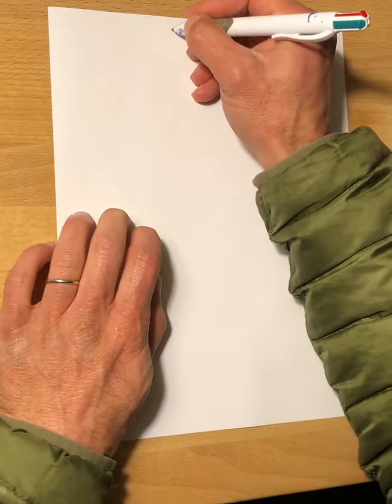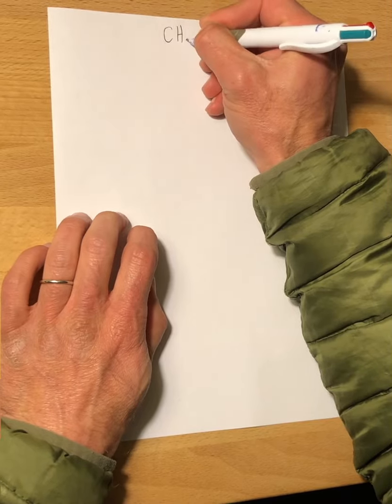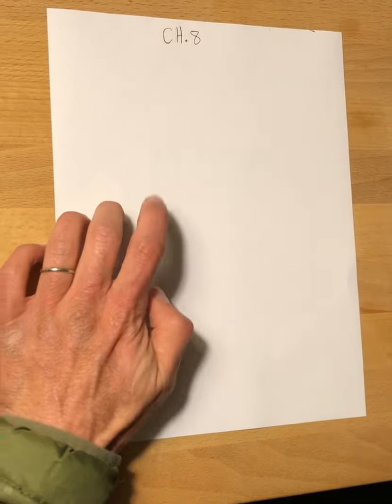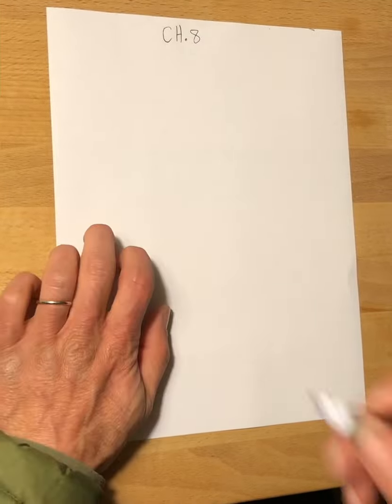All right, we're going to be starting chapter 8. Chapter 8 is going to be talking about polygons and finding missing angles, pretty much. This is from chapter 8. We're going to be doing chapter 8 for probably a few weeks. The title of this is the sum of angles in a polygon. And I go through the notes in the beginning.